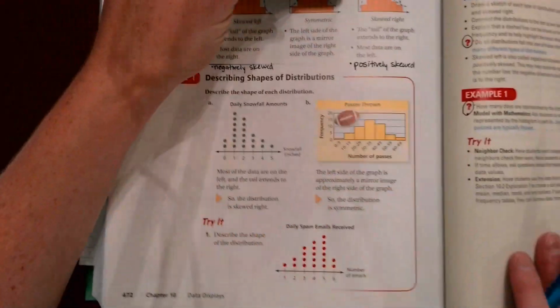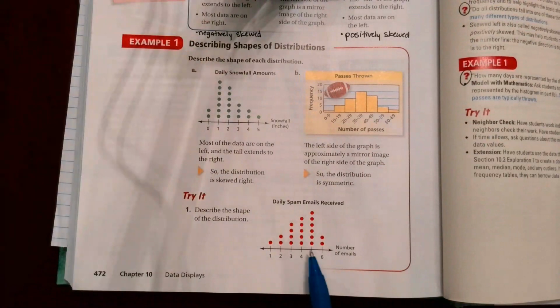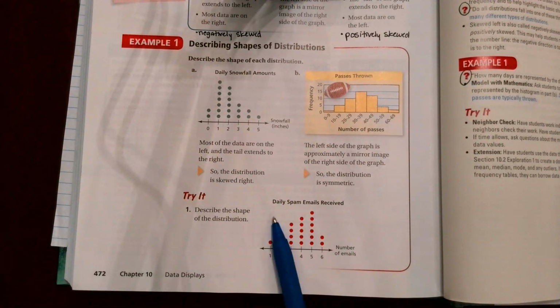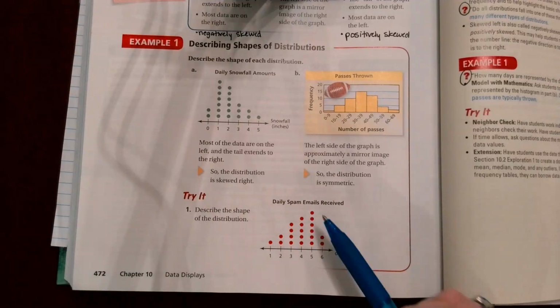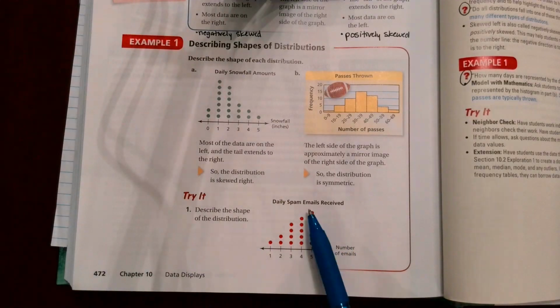All right, you all try this. Try to describe the shape of this data. Pause and get your answer. This would be skewed left, because if it was a slide, you would be sliding to the left. So skewed left is correct.